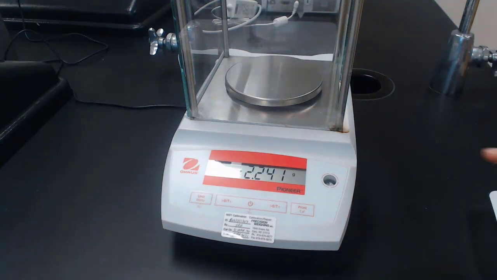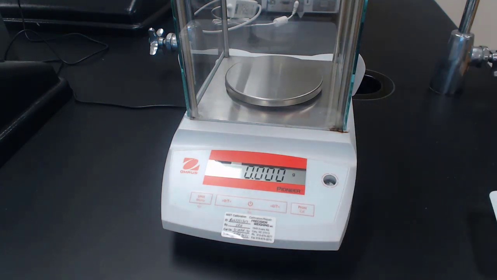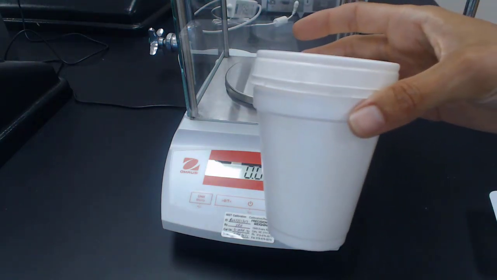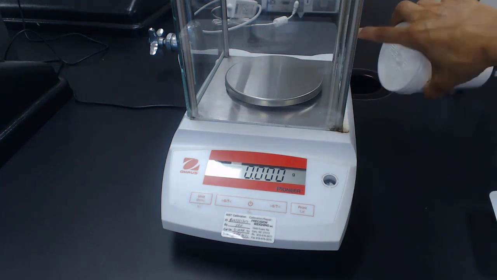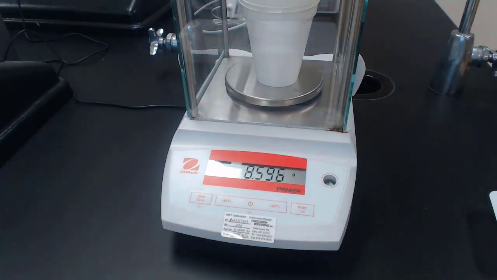We're also going to go ahead and get our mass of our empty calorimeter. So here is our calorimeter. Our empty calorimeter, we will record its mass as 8.595.